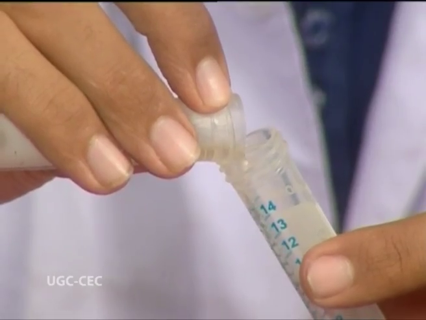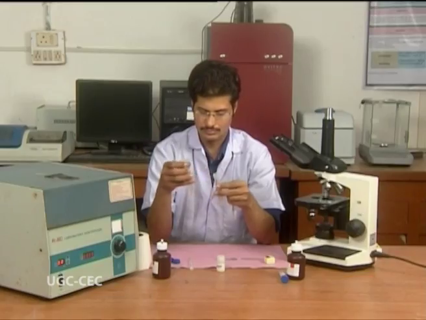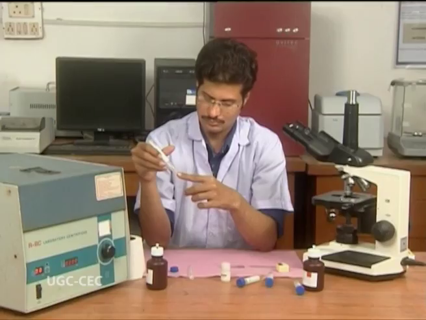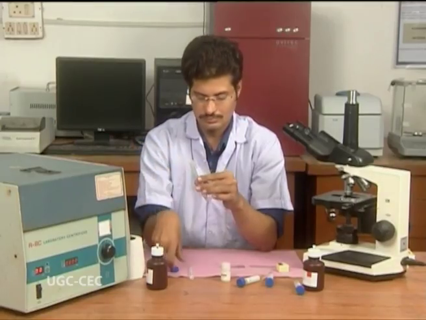The supernatant is decanted and a volume of 0.2 to 0.5 ml is left inside the tube.